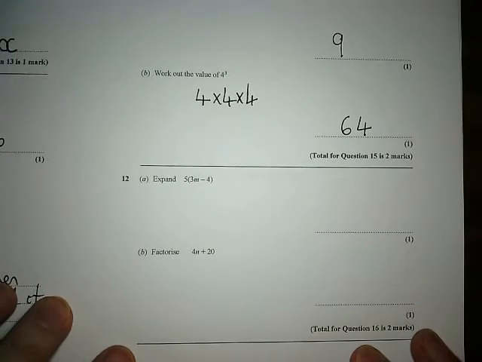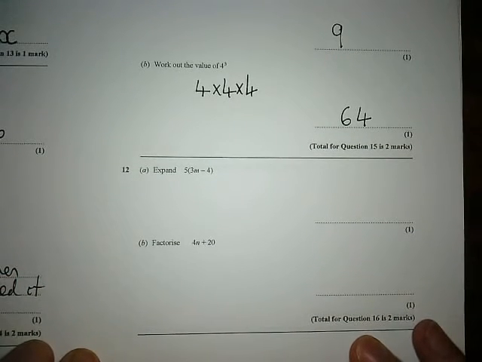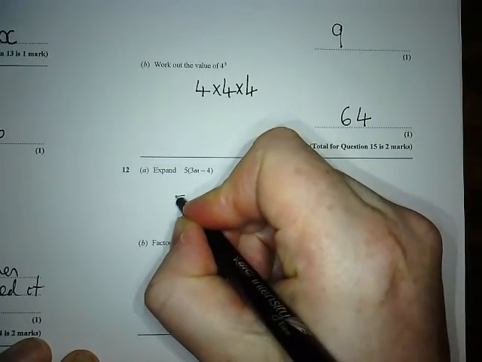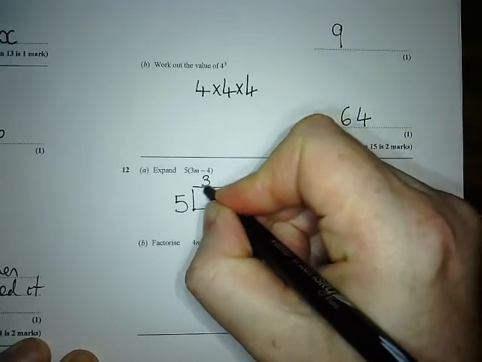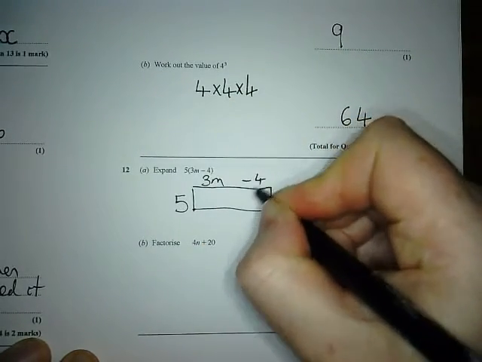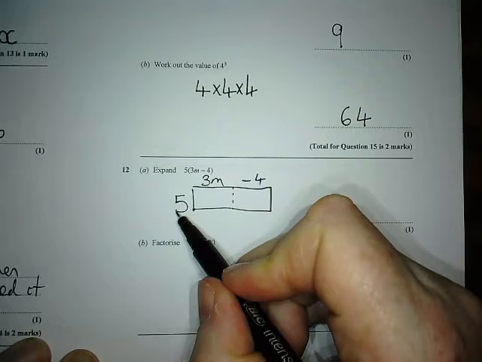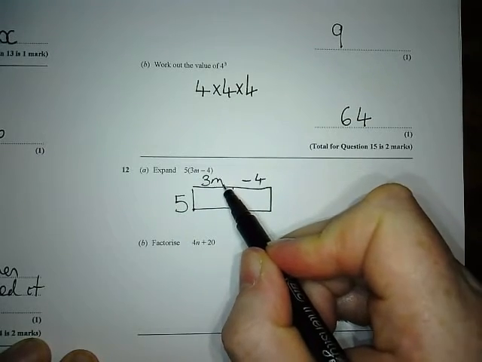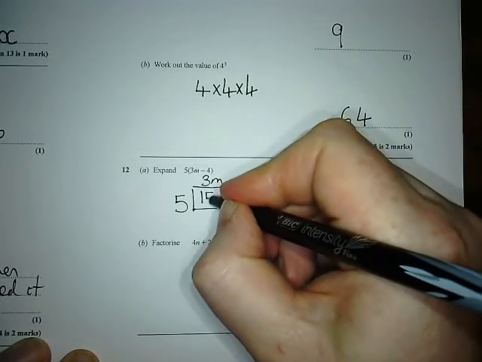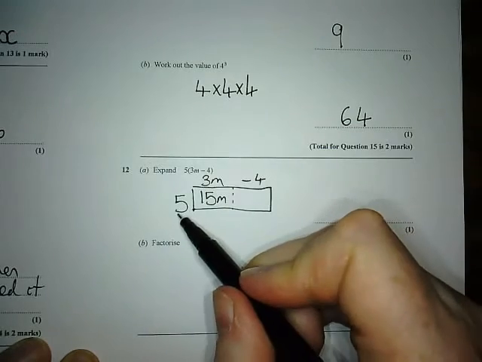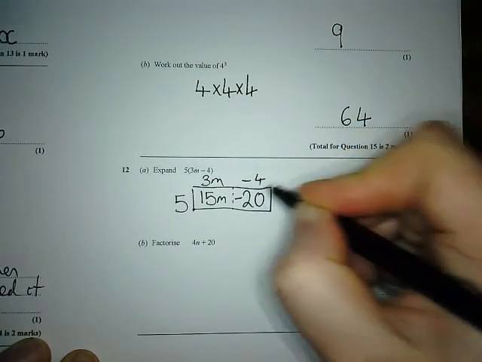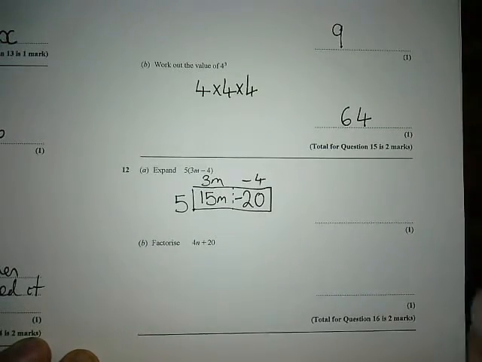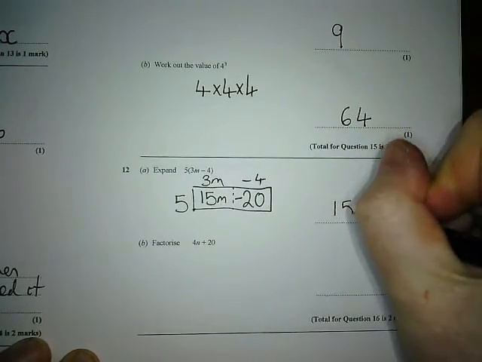So, last one on here. Expand 5 bracket 3m minus 4. So I'm going to use the grid method to help me. 3m minus 4. So 5 times 3m is going to give me 15m, and 5 times minus 4 is going to give me minus 20. These are different terms, so I can't simplify any further.